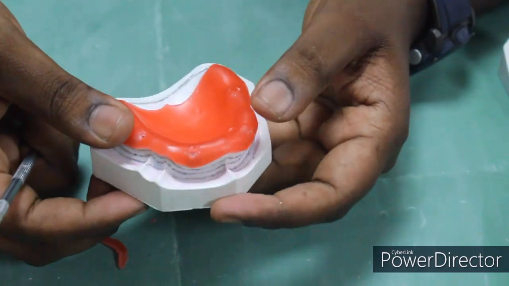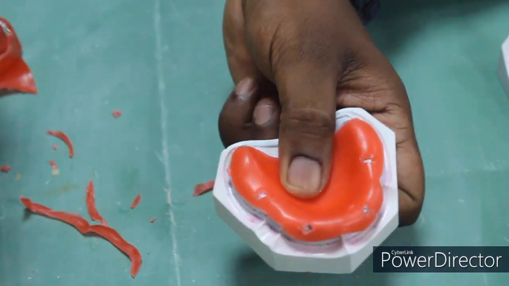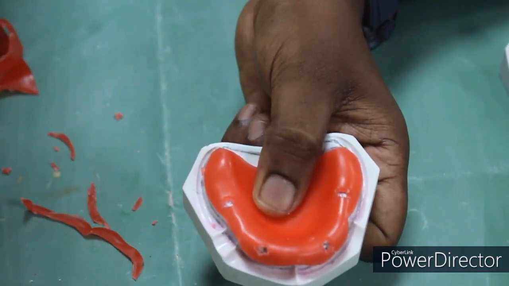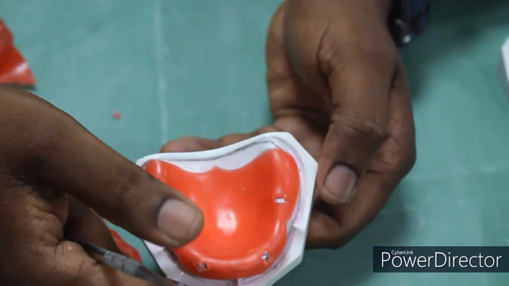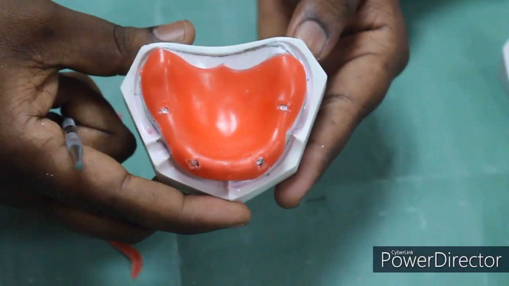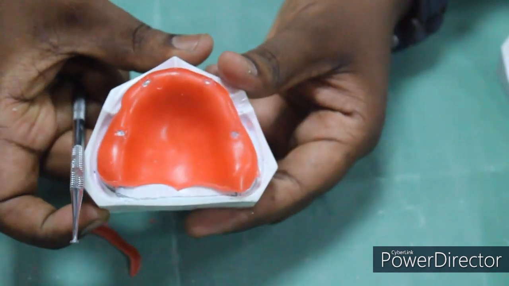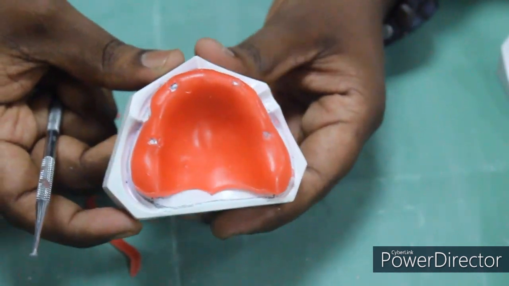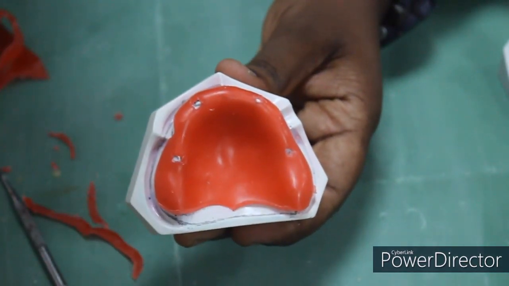So 4 stoppers is the final count after adapting the base plate wax. Similarly, you have to do it for the mandibular arch.